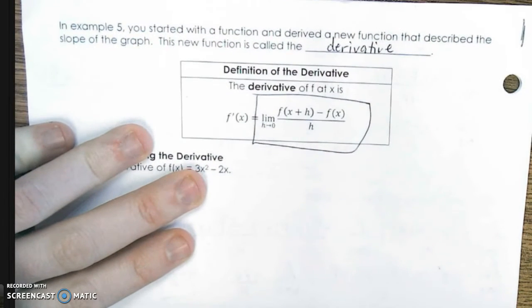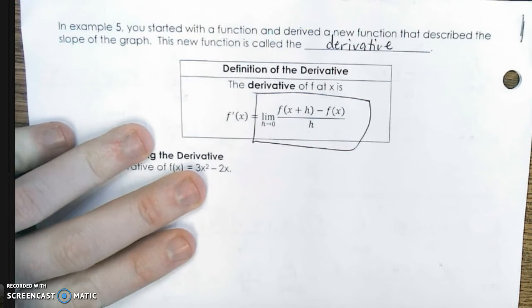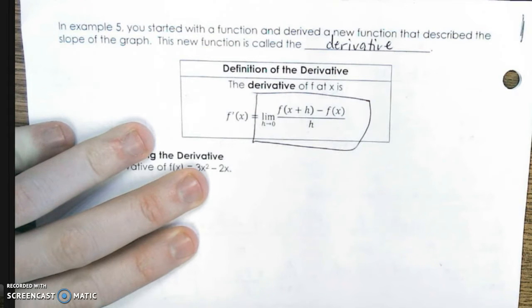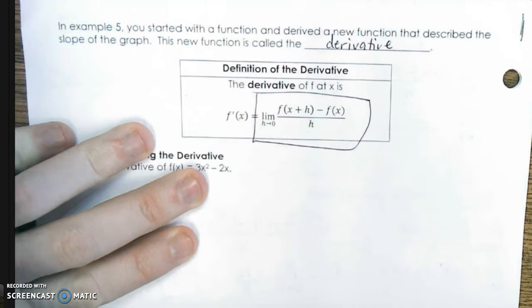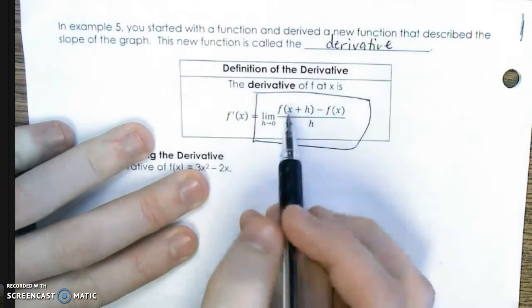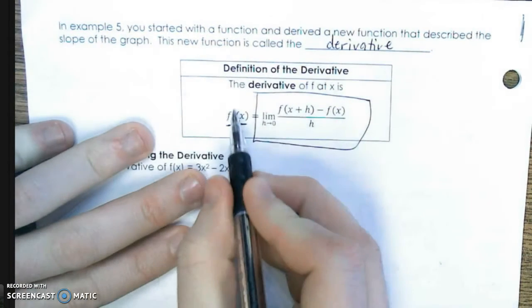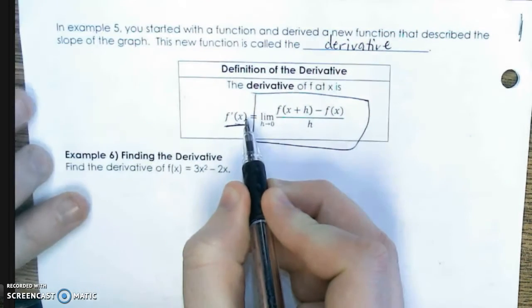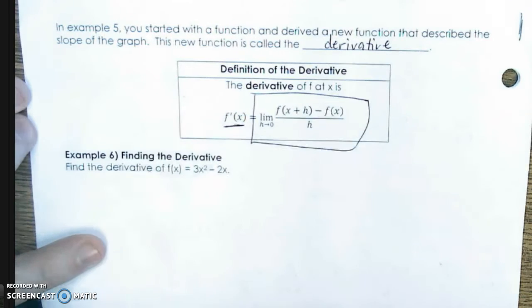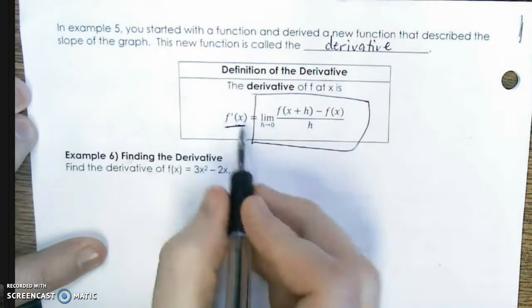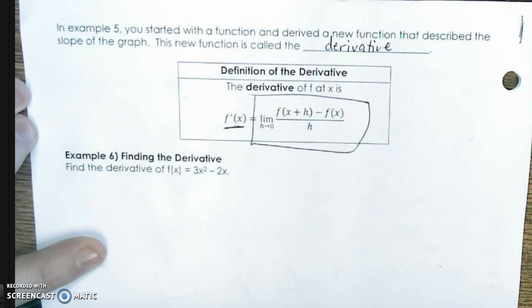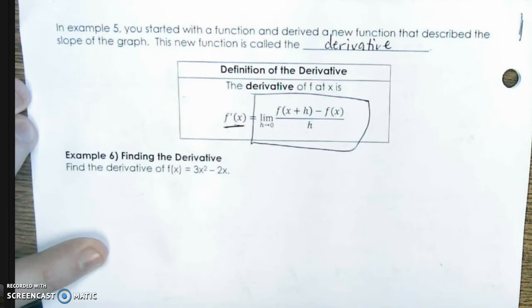So derivative is called many different things. We have been calling it the slope of the tangent line. We've called it now the formula for the slope of the tangent line, and now we're going to call it the derivative, and the notation for a derivative is f prime of x. So f of x, if there's no little apostrophe, is your original function, but if there is this little mark, then we're talking about the derivative, which is the slope of the tangent line.